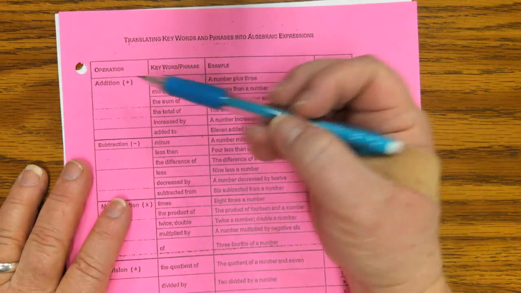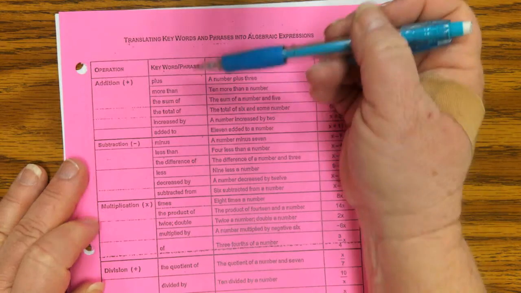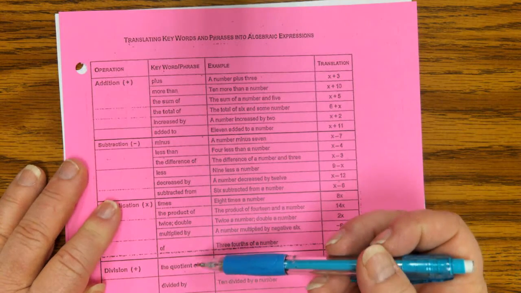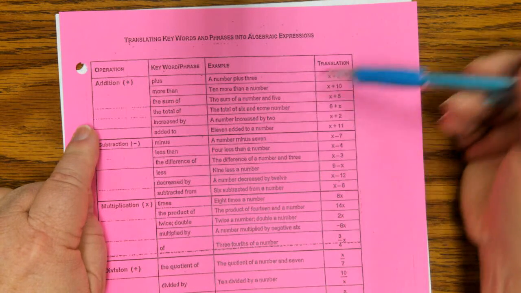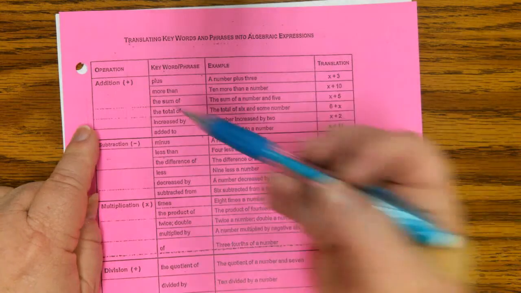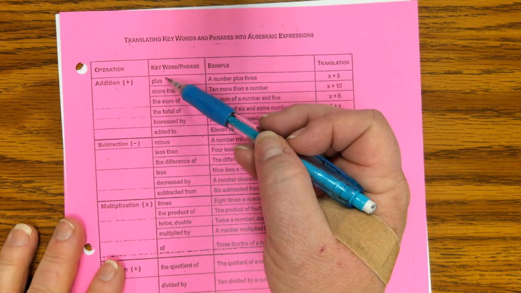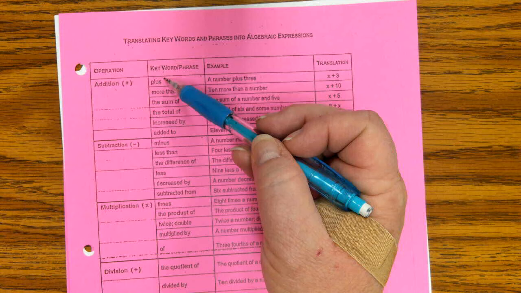And so, addition, these are the operations. These are the keywords or phrases that are used to mean those operations. Here's an example, and here's the translation. So for addition, we have plus. You might see in a word problem the word plus, more than, the sum of, the total of, increased by, added to. Sometimes it says and. Sometimes it says also. Any of those things, and my recording just froze.